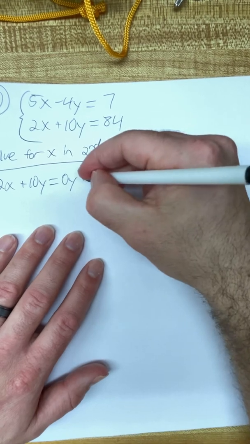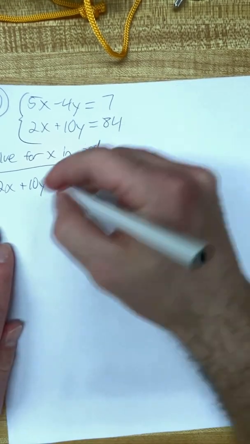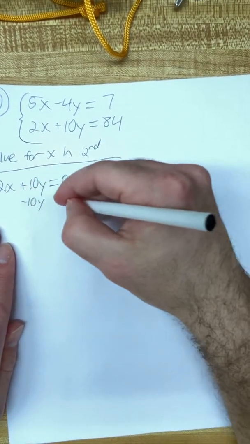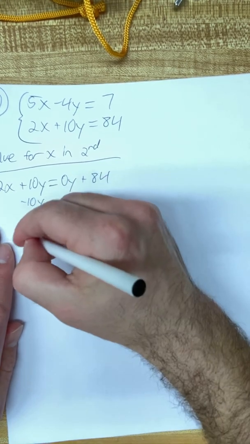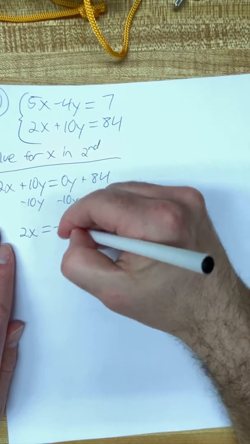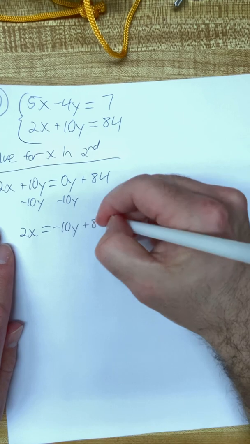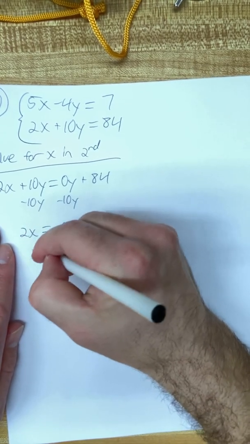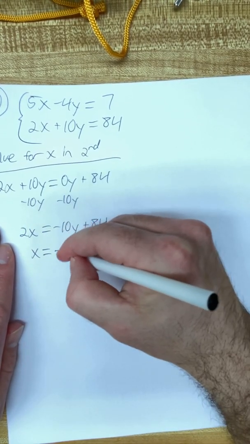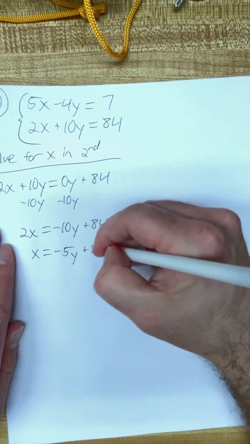So I'm going to move y to the other side. Subtract 10y, subtract 10y. So I get 2x equals -10y plus 84. So x equals, divide everything by 2, you're going to get -5y plus 42.